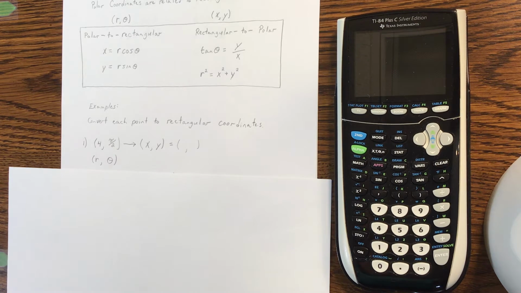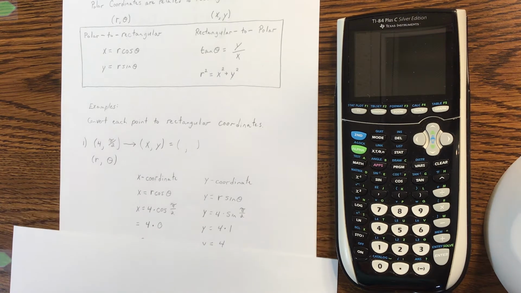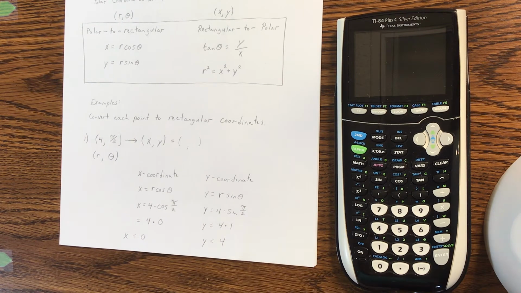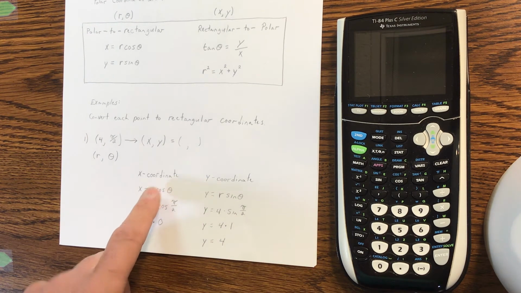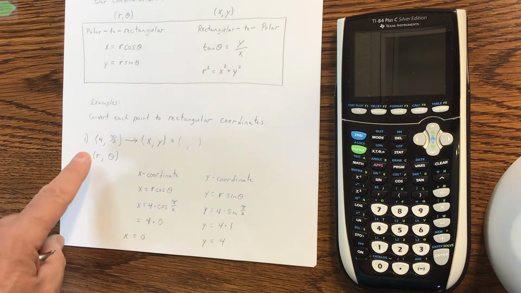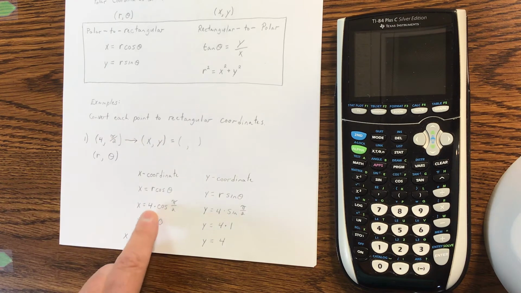So you're given r, theta. Again, in this case we have to find the x coordinate. So x equals r cosine theta. We already know up here our radius is 4, and we want to find the cosine of pi over 2.